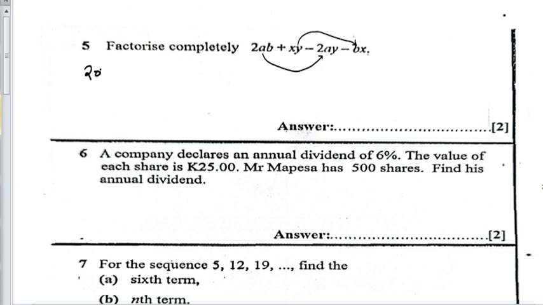I'm going to say 2ab will be grouped with negative 2ay. Then positive xy will be grouped with negative bx. Then from there, we factorize the first two and the last two. In the first two, what is common? 2a is common, we remain with b. Then here we remain with minus y. In the last two, what is common? We have positive x, x is common on both. Then what do we remain with?